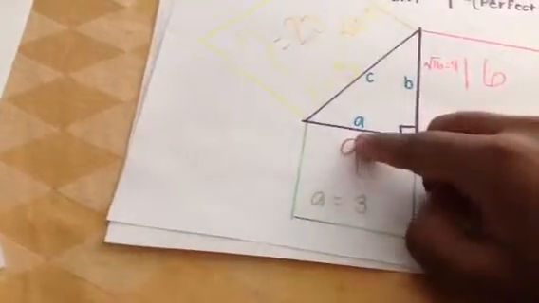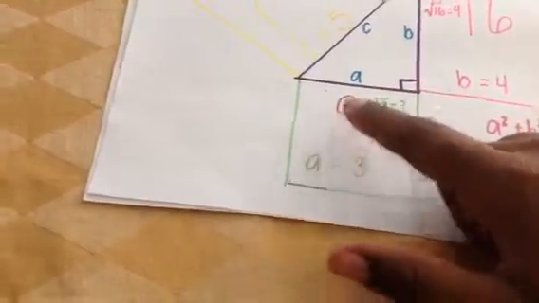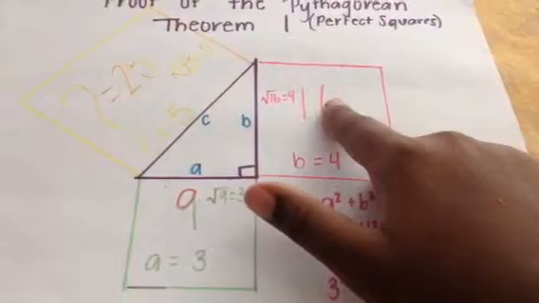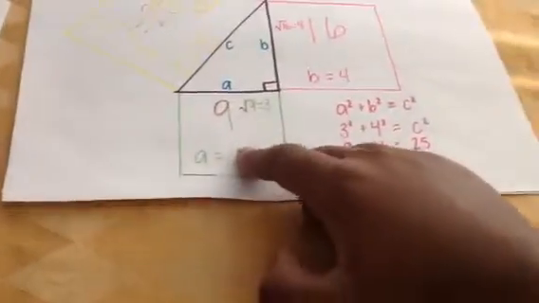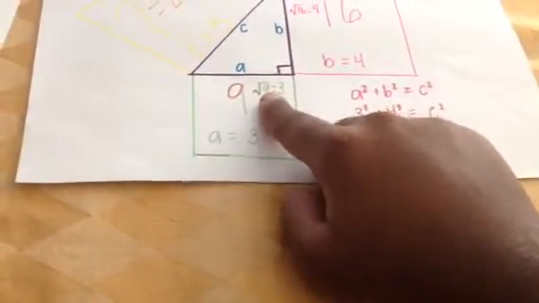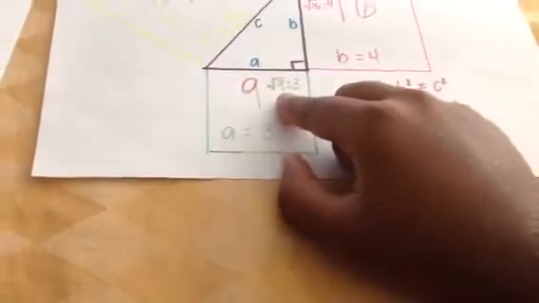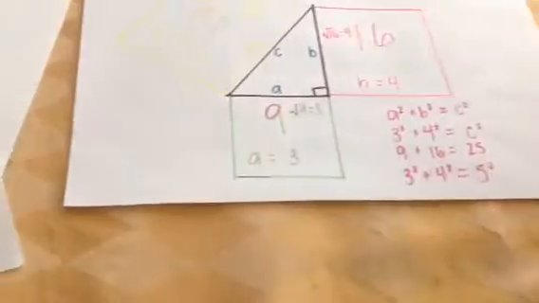So first you have to find the side length of squares a and b. So first you have to find the area of the square. So say the area of this square is 9, the area of this square is 16, and right now we don't know the area of square c. Now we have to find the side length of square a. So how you do that is you find the square root of the area of the whole square, which is 3 for this one, and for this one it's 4.